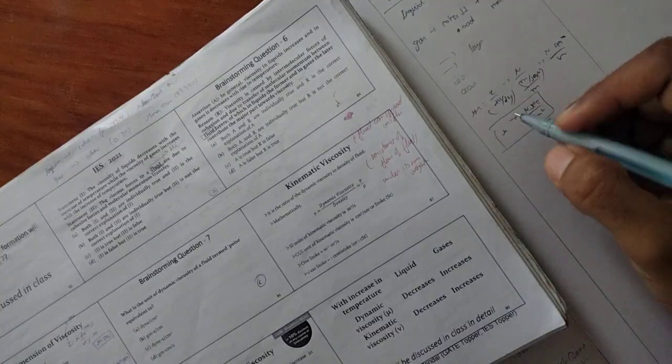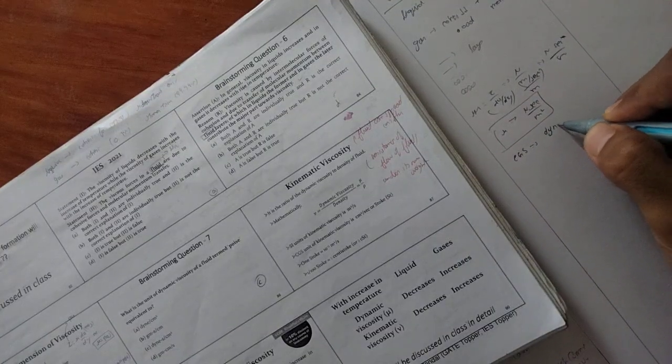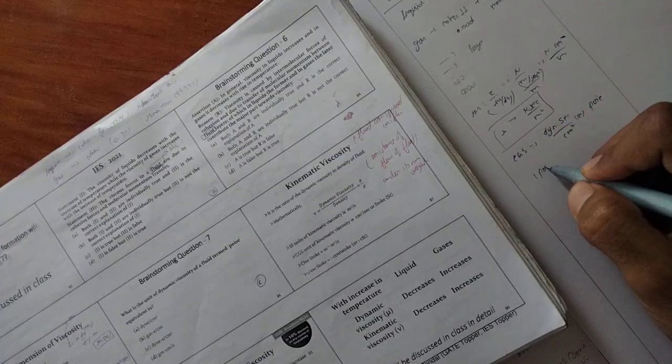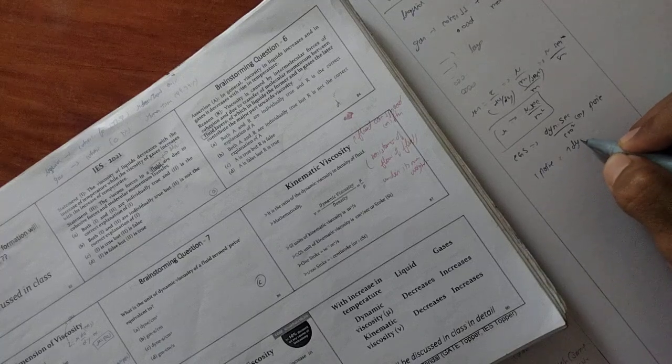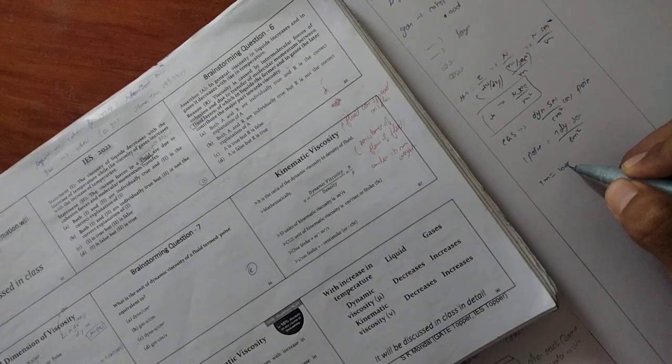I think you got my point. Suppose you put it in CGS unit, what will come? Dyne second per centimeter square, or poise. So 1 poise equal to 1 dyne second per centimeter square. If you change the centimeter square into meter square, it will change. So 1 meter equal to 100 centimeters.